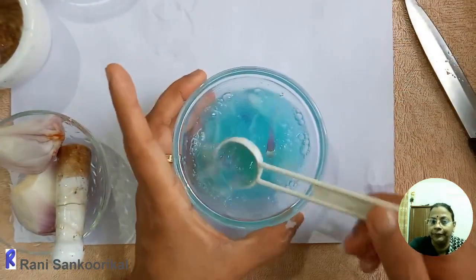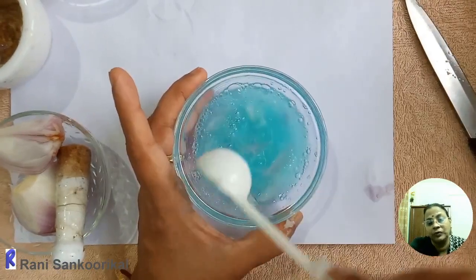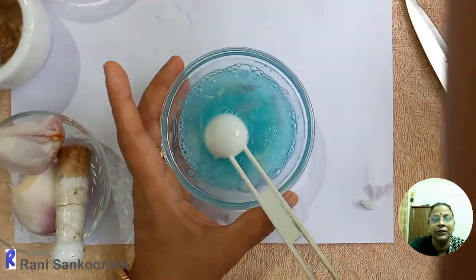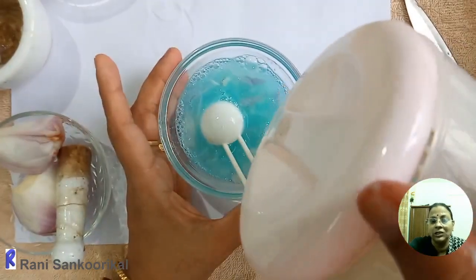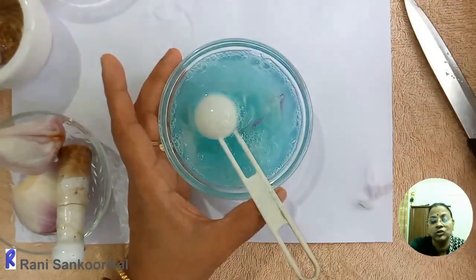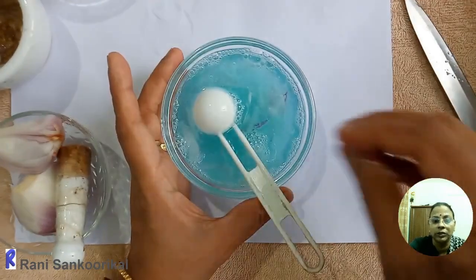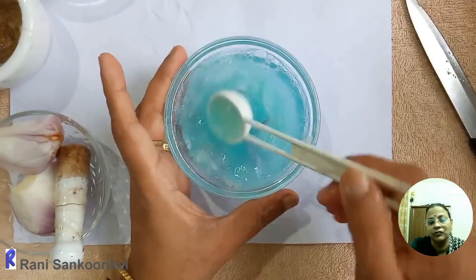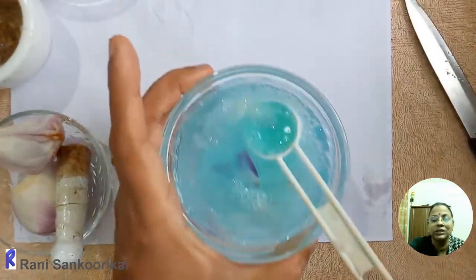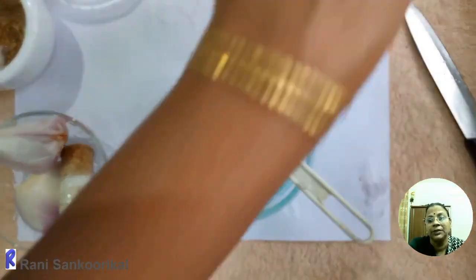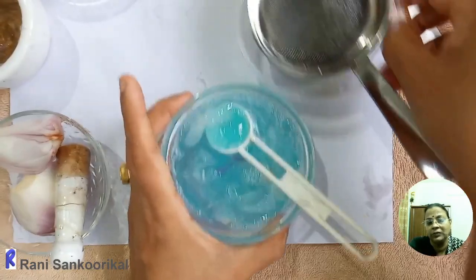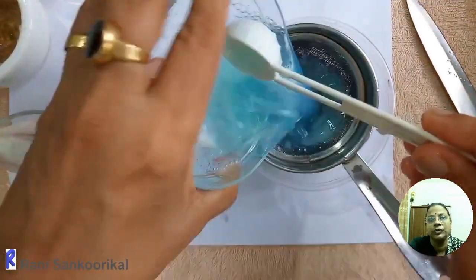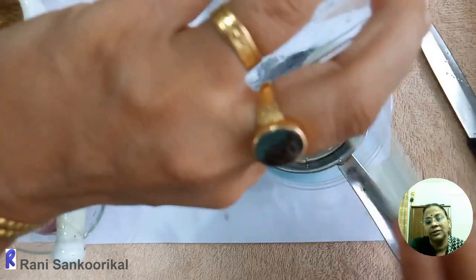Again stir it well, and you have to keep it aside for 5 minutes approximately. Make sure that the frothy appearance is gone. If the solution is too thick, you can add a little more water to make it thin, and then only you will get a clear solution of the mixture. Otherwise, if it is too thick, straining will also be difficult. So make sure it is of moderate thickness, and you can strain it with the help of a tea strainer.